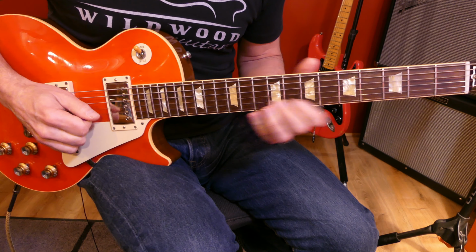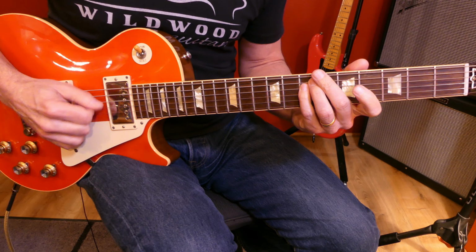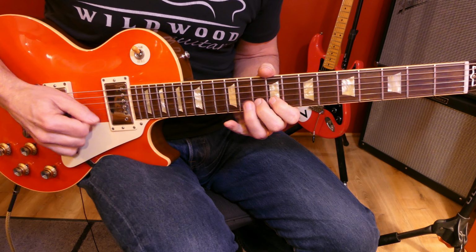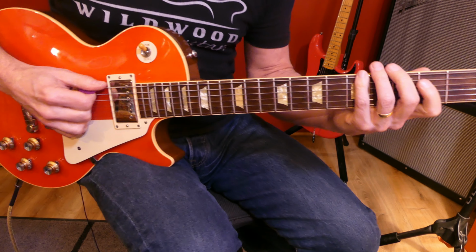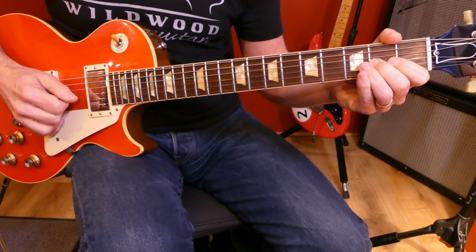It's exactly the same as this, because the constraint has changed. I'm starting with my pinky. Wherever you start an A major scale with your pinky, it'll look exactly the same.